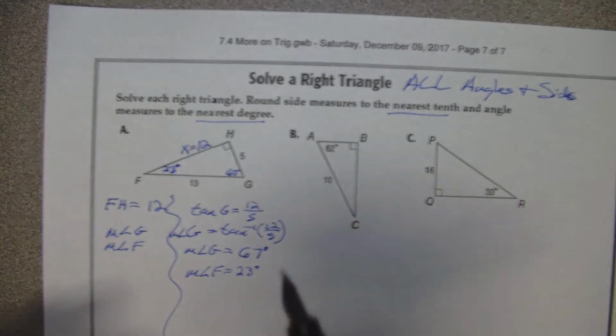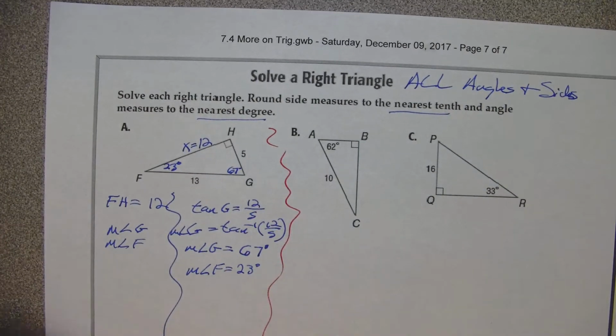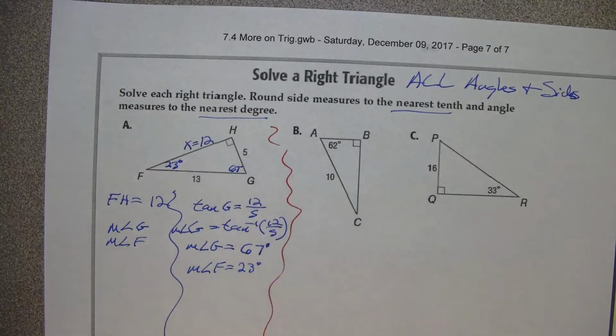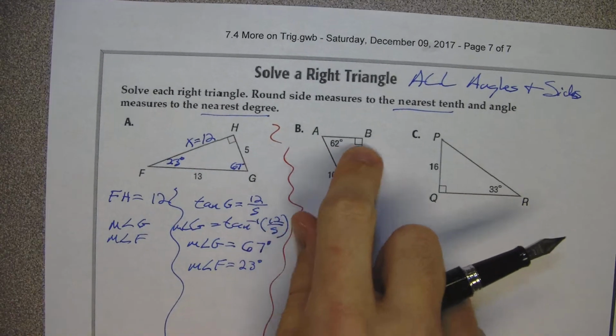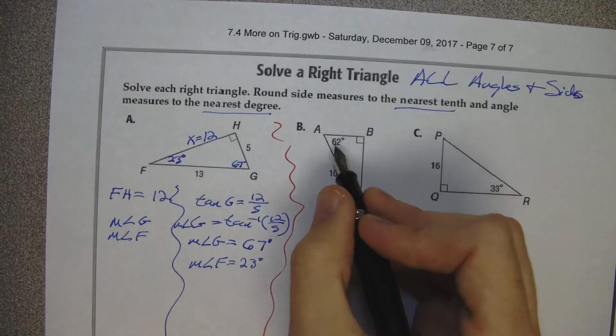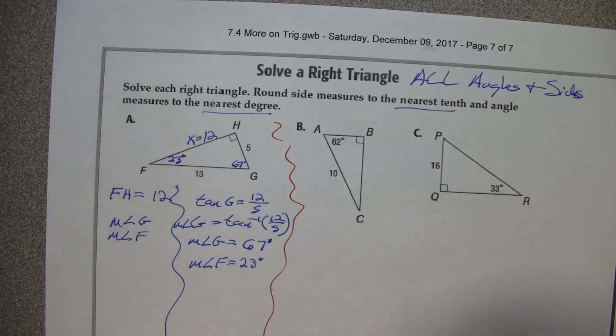We'll use a different color here to separate things. So let's look at this next problem. Notice we know that this is 90 degrees, this is 62 degrees. Do we really need trig to figure this other angle out? And the answer is no. We can just take 62, subtract it from 90, and we'll get 28.